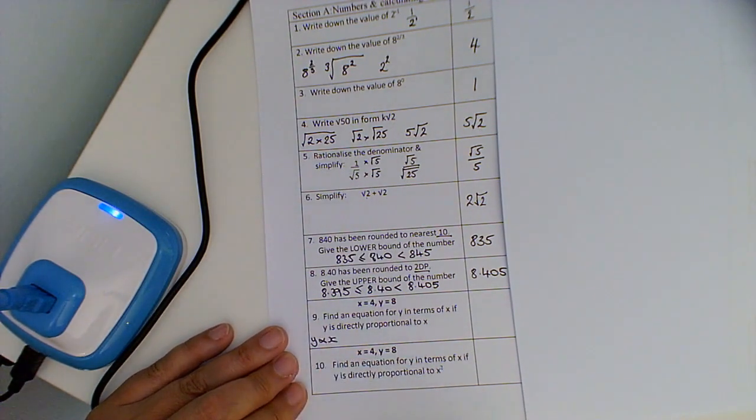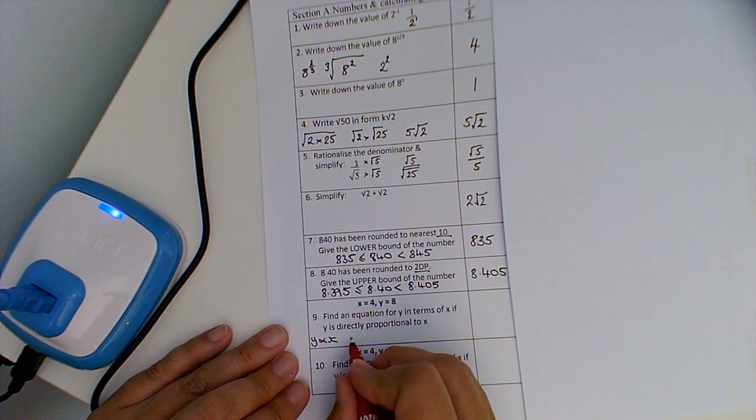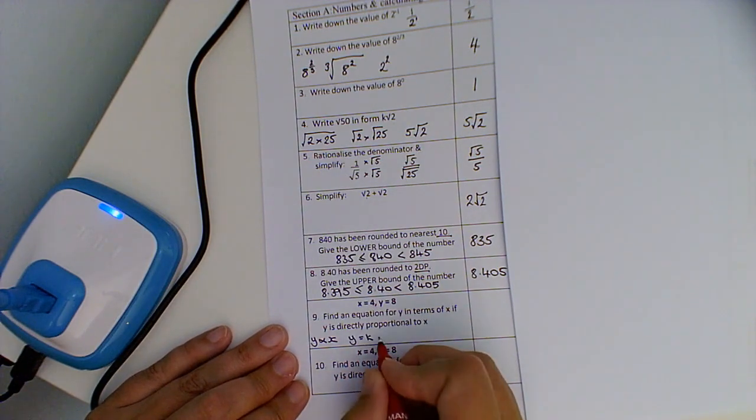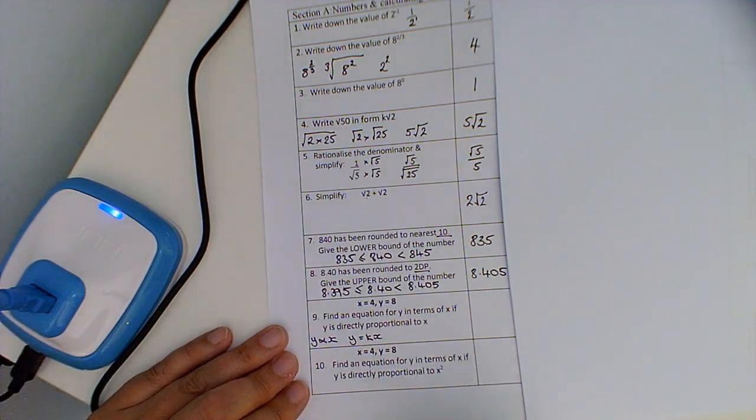Remember, this little sort of fish symbol is our proportion symbol. What we need to do is turn that into an equation first. So y equals the constant of proportionality, k, multiplied by x. For direct proportion, we're multiplying by a constant, because as one gets bigger, the other needs to get bigger, and multiplying will make it bigger.